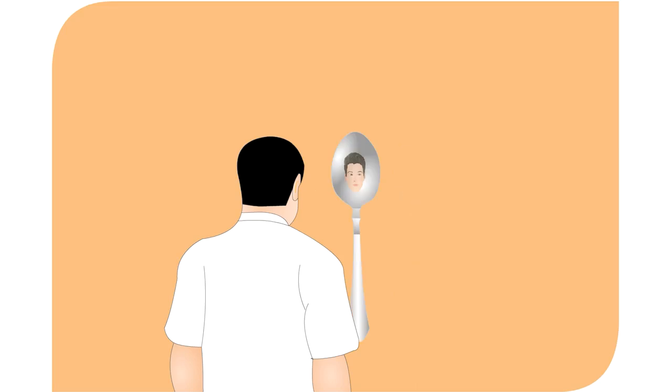Turn the spoon and see your face in the back side of the spoon. You will observe that the image of your face is erect and diminished. Increase the distance of the spoon by moving it away from the face. The image of your face goes on decreasing. You can conclude that there is a change in the position, size and nature of the image formed in a smooth curved surface with changes in the position of the object.